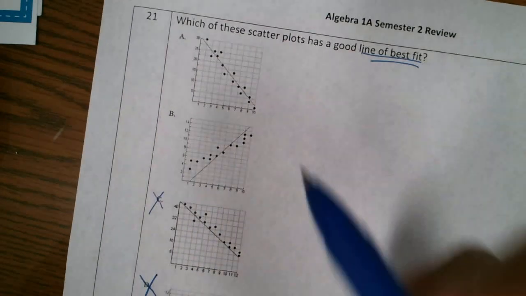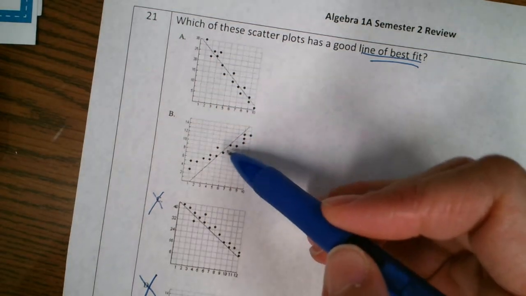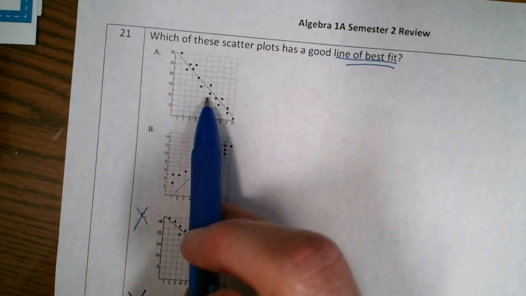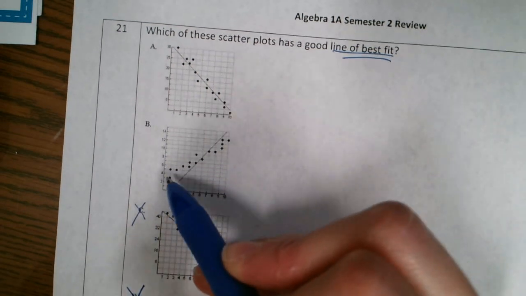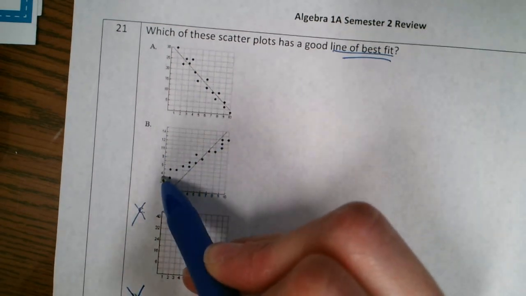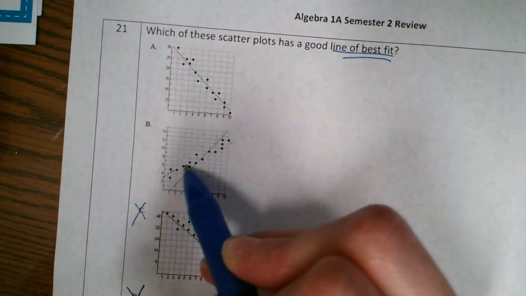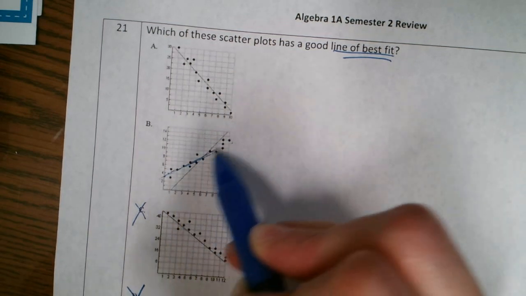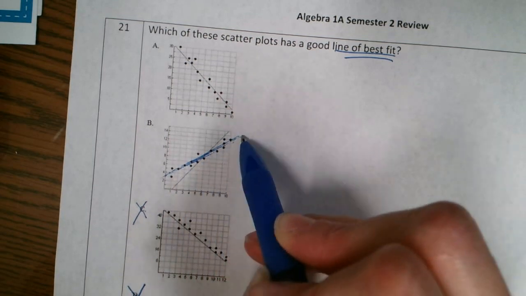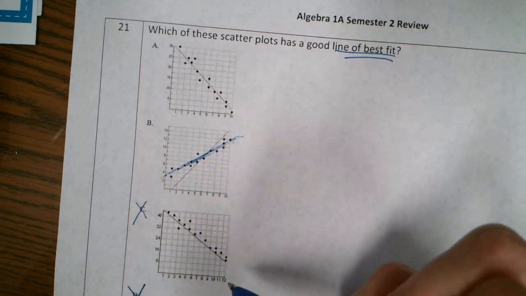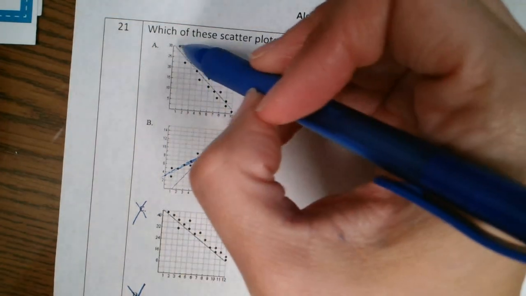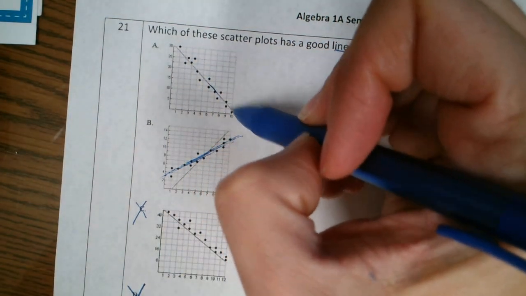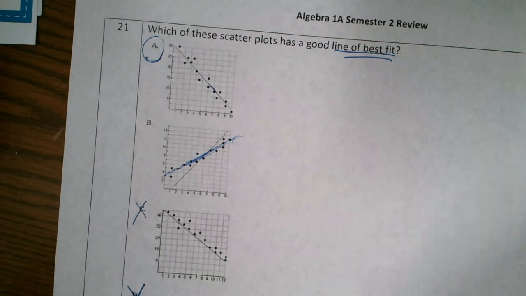So now we just have to look at A and B. Okay. We do have some points above and below both of these lines. But if I were to fit the line to try to get through the same trend, I would want my line for B to go something like that. This doesn't have the right slope. This one goes right through the middle set of the points, so A is the best one.